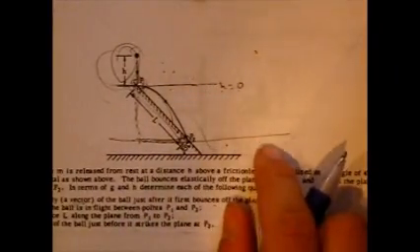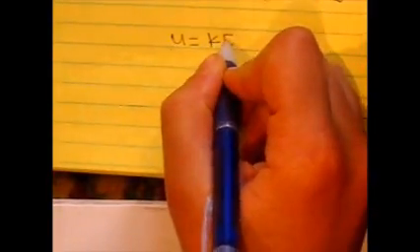So potential energy is going to equal kinetic energy.